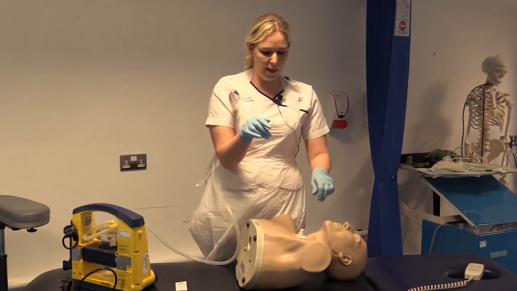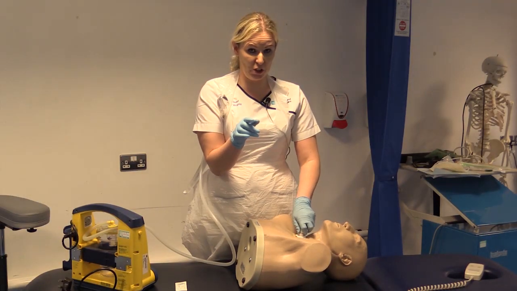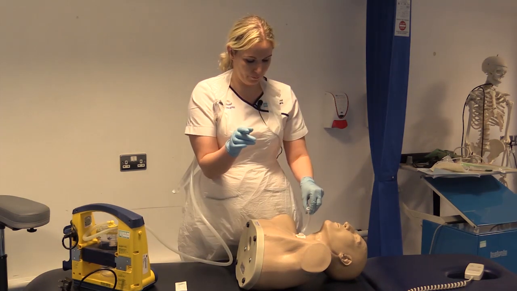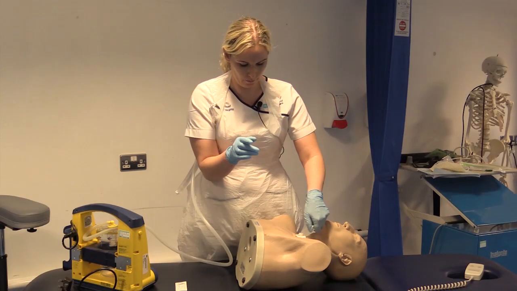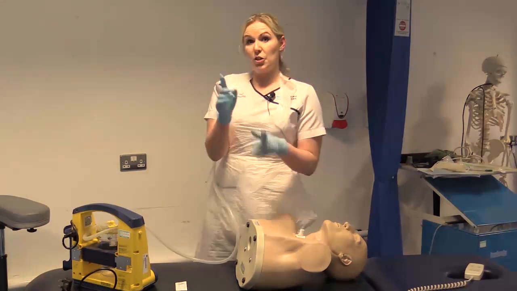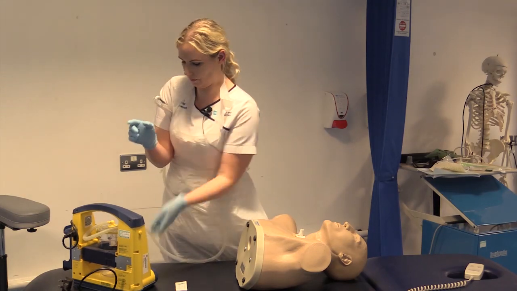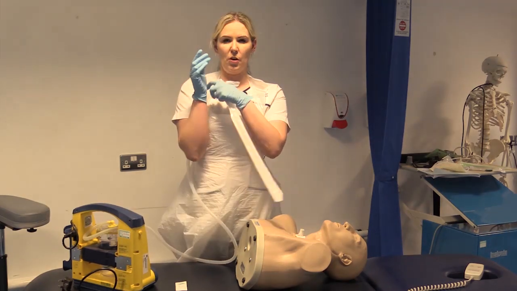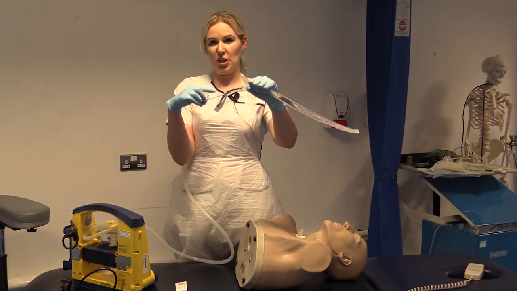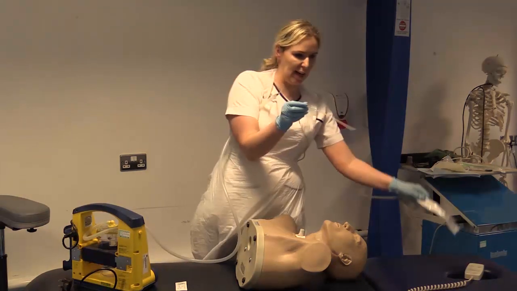I should say at this point as well, you need to just double check before you suction through a trachea that you have a non-fenestrated inner tube. Okay, so you're going to turn on your suction. Okay, you're going to slowly remove your catheter from the plastic sleeve, making sure your clean hand is the only hand that touches the catheter.